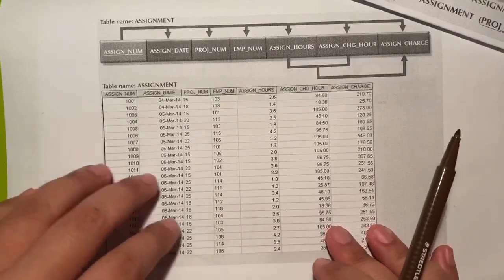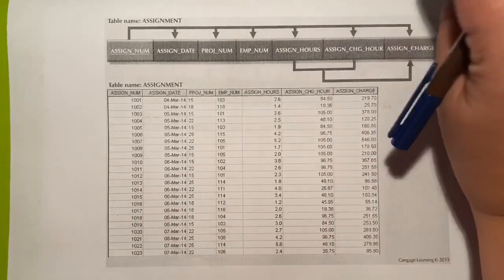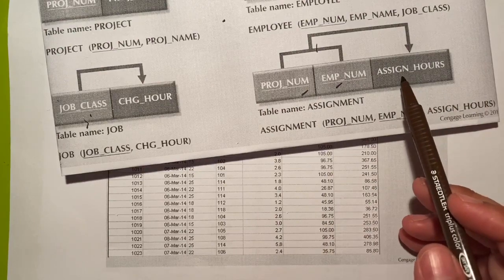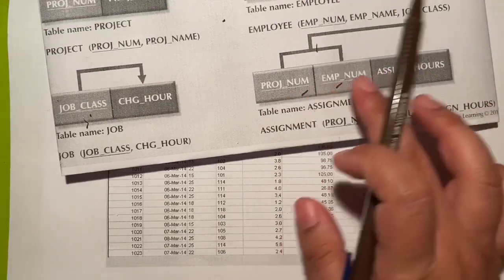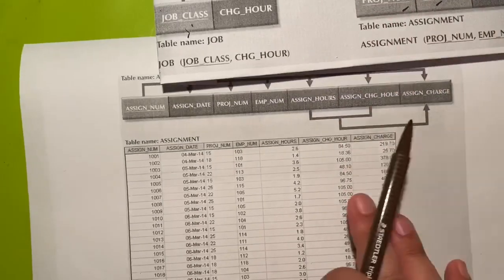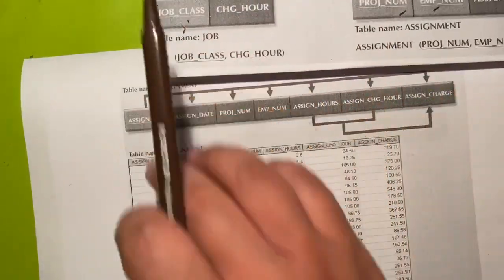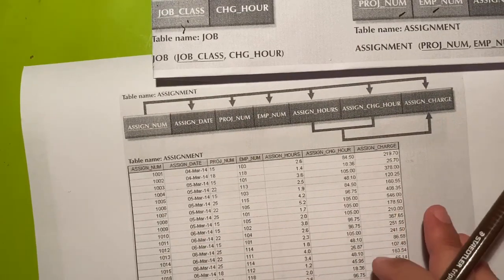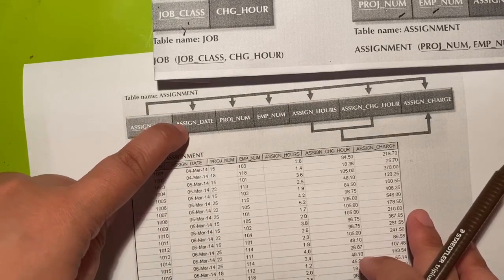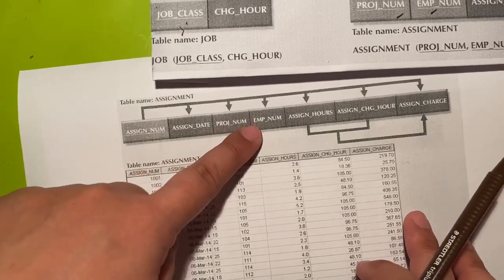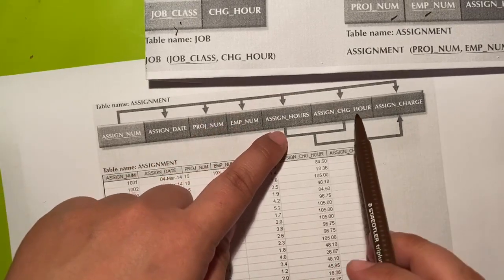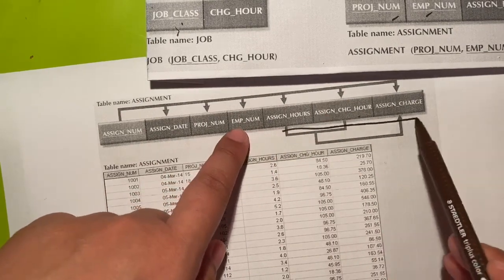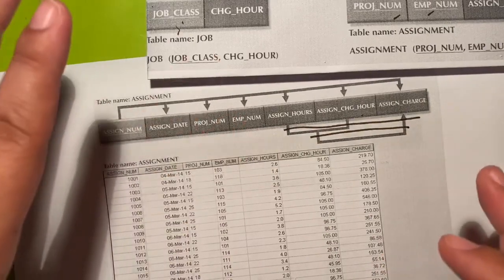And this one is the assignment table. Originally we have project number, employee number, and how many hours are spent on the project. But you can see here there are many more attributes that can be added that are important to the assignment. When you are assigned to a project, of course there will be assigned dates. This is the project number, who it is, how many hours, what the charge per hour is, and assign charge. This part here we don't want to cover at this time of the course.